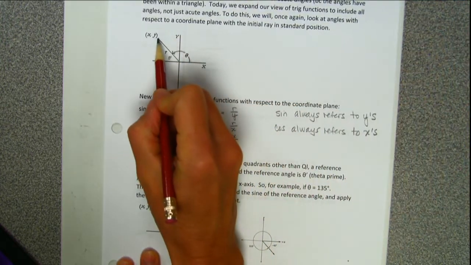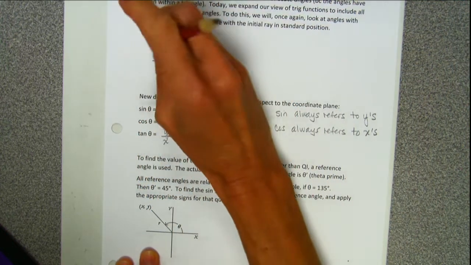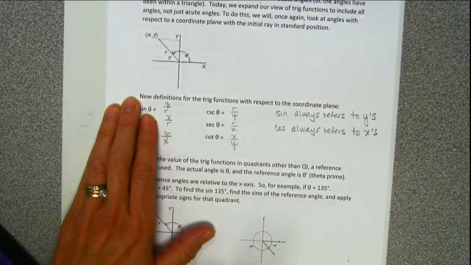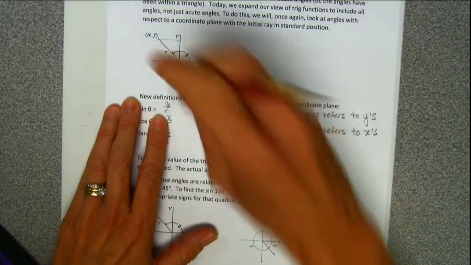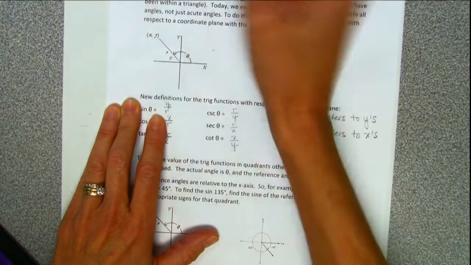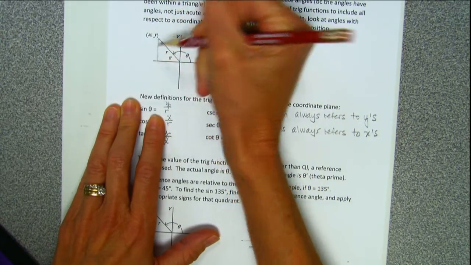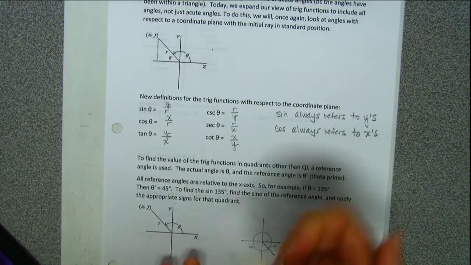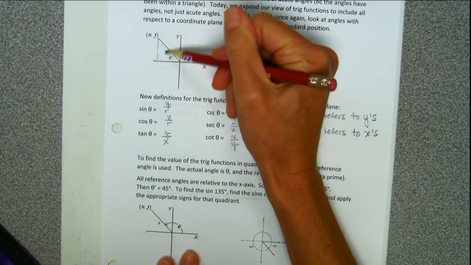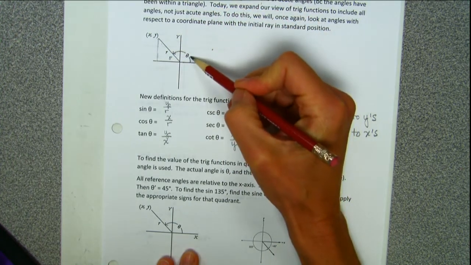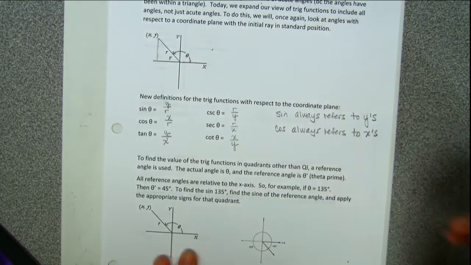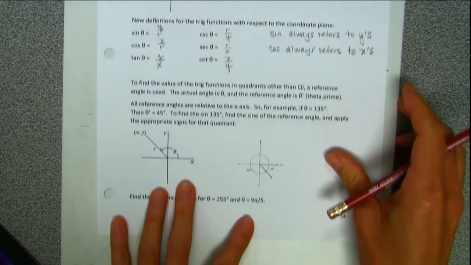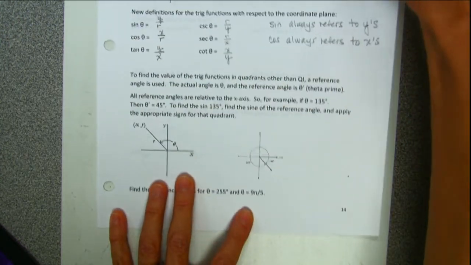You will never, ever drop a perpendicular to the y-axis and make a right triangle with the y-axis, ever. You will always make your reference angle with respect to the x-axis and drop a perpendicular to the x-axis. And what we're going to end up doing is using this right triangle to help us to get the trig functions for this angle. All reference angles are relative to the x-axis.